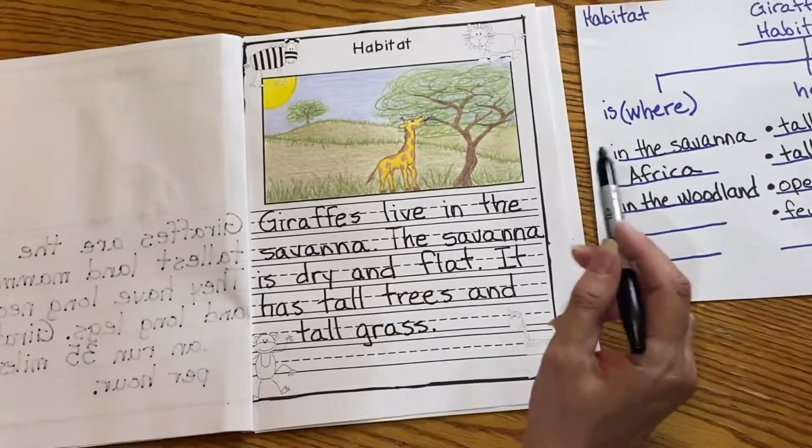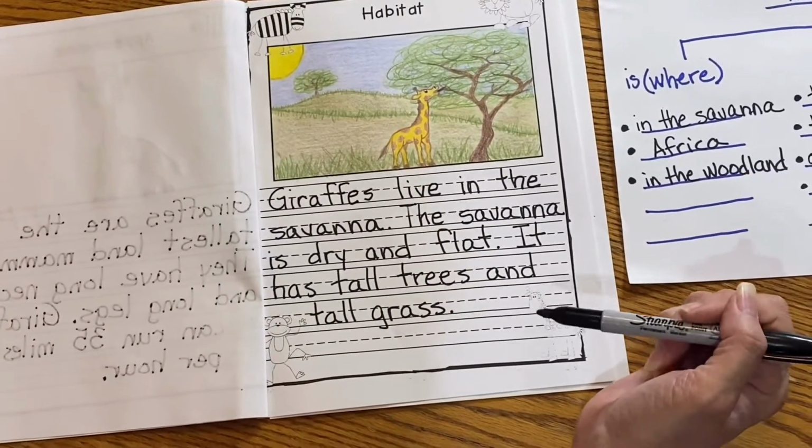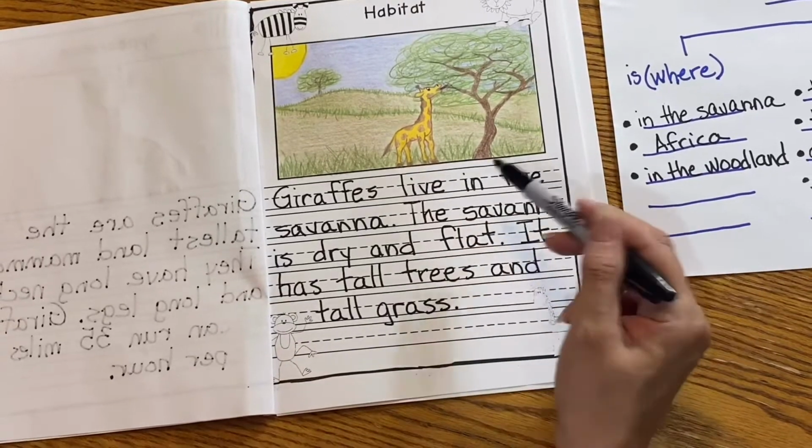So this is what your final page about your animal's habitat should look like. A picture that describes where the animal lives.